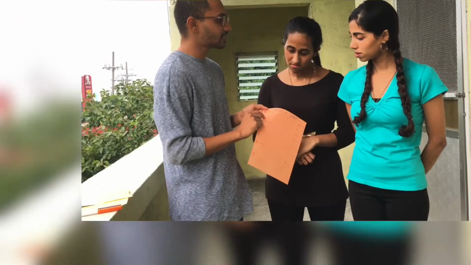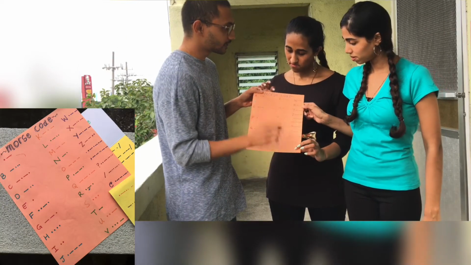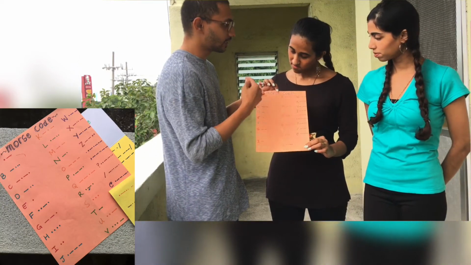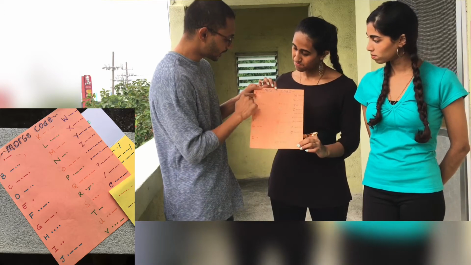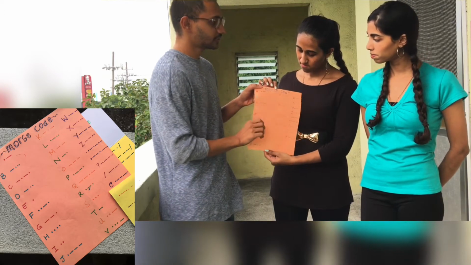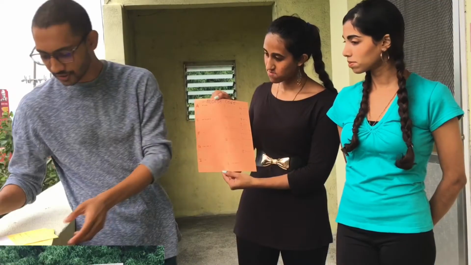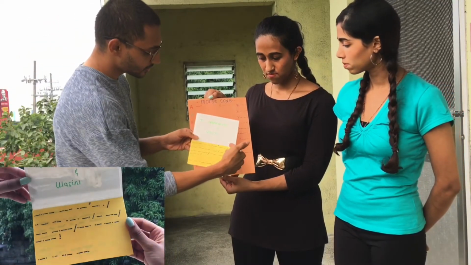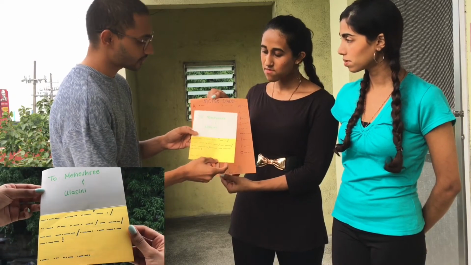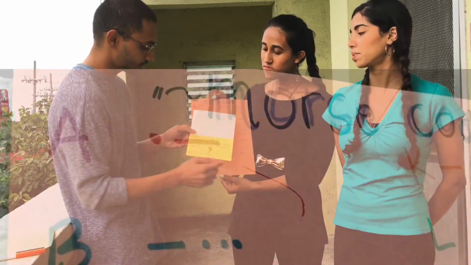And here, see, these are the alphabets. Each alphabet has a unique set of dashes and dots, which will explain it. So A has a dot and a dash. Like this, we have all the alphabets and they are separated. You see here, these slashes, that's a separation of the next word.